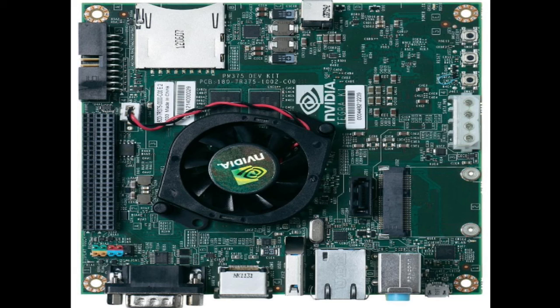It's produced by NVIDIA, that do the graphics cards, and it has a number of advantages. It has USB 3 on it, which is one of the few ARM boards that do at the moment. It also has a 192 core GPU, which allows you to do operations in parallel.